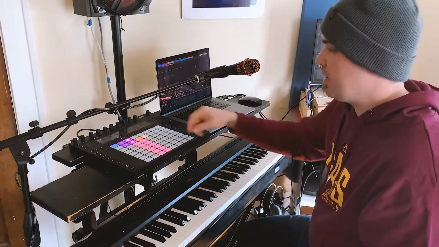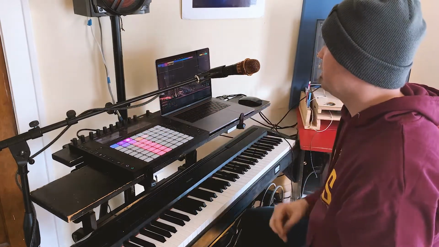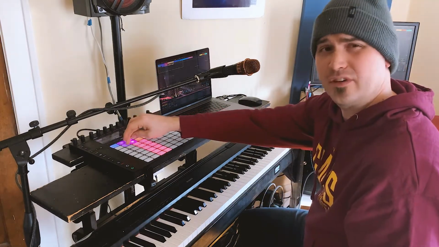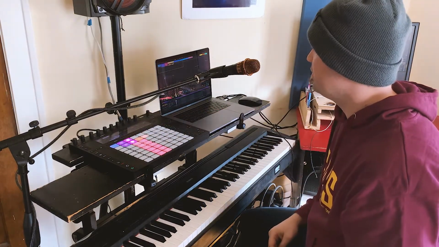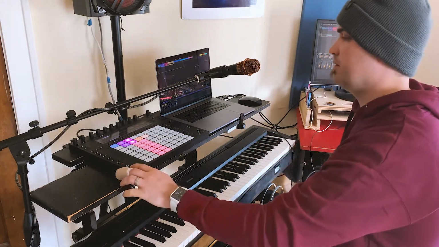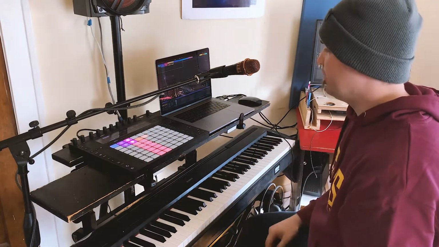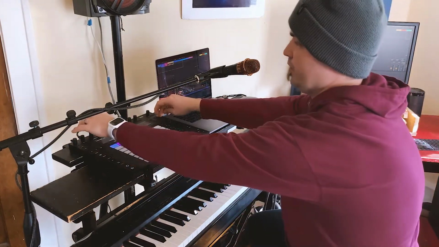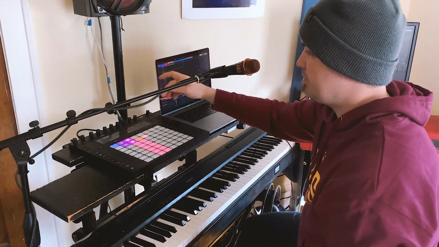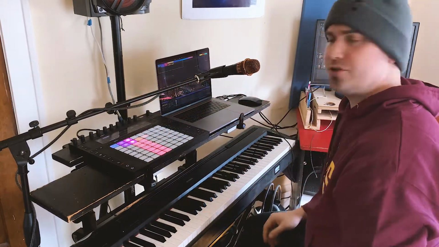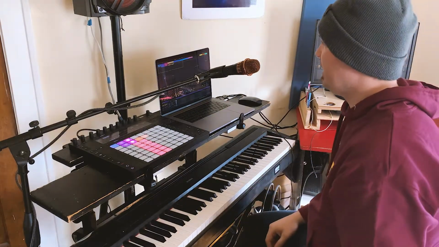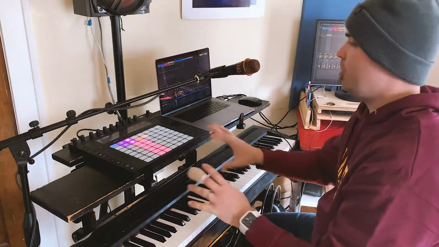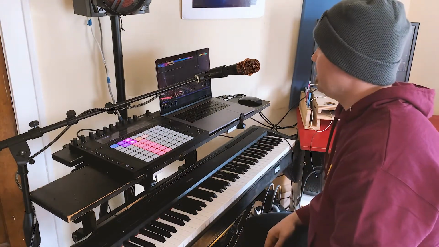So let's say I wanted to take out the high pad. Now let's say I want to take out the bass. So you can see I can control all the different loops. It's also a mixer, so I can control the volumes up here with these knobs. Also, these knobs can switch and control all the instruments and the effects, the EQ and stuff that I have. If you guys ever want to see a full video on all the stuff it can do, let me know. It's a lot of fun.